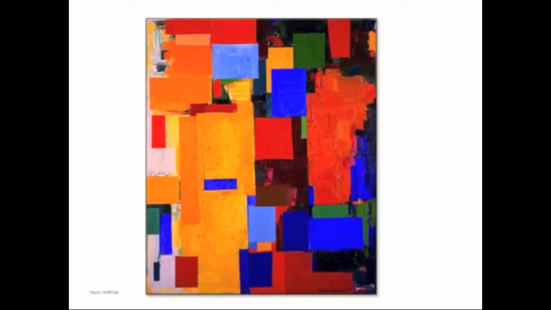So we look at this non-objective painting and we can see all sorts of opportunity for both complementary and simultaneous contrasts. And also remember, we've got hue contrast, temperature contrast, extension contrast, intensity contrast. All of those are also operating.